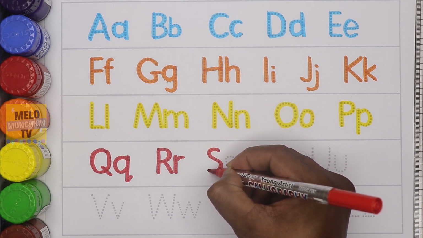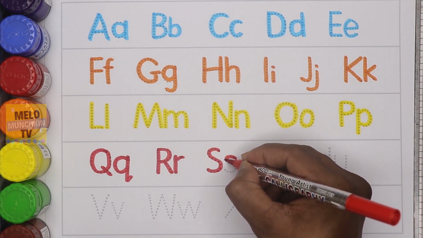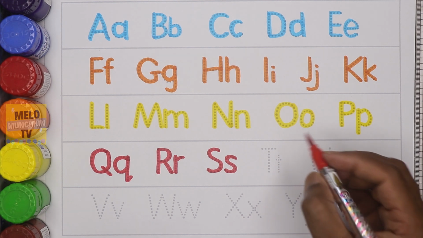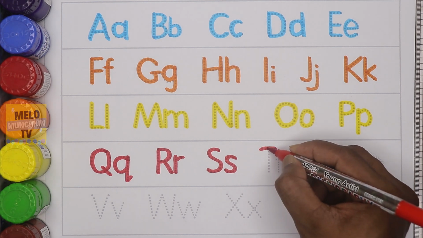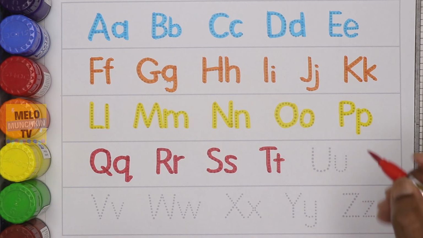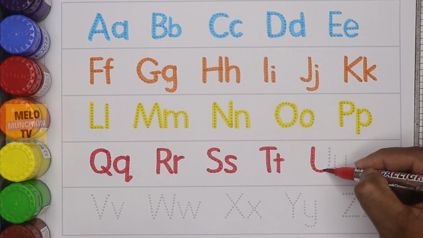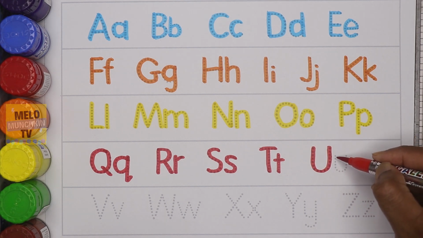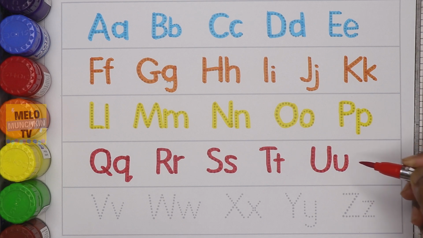Capital letter S for sun. Small letter S for sun. Capital letter T for tiger. Small letter T for tiger. Capital letter U for umbrella. Small letter U for umbrella.